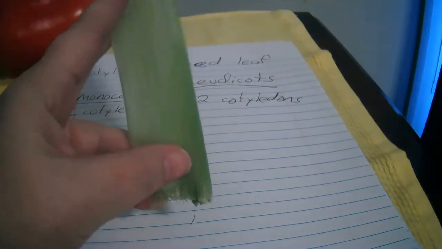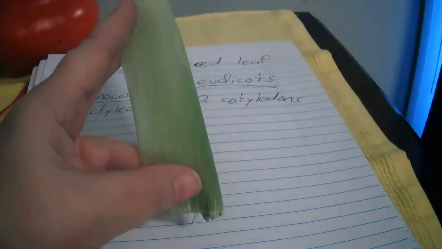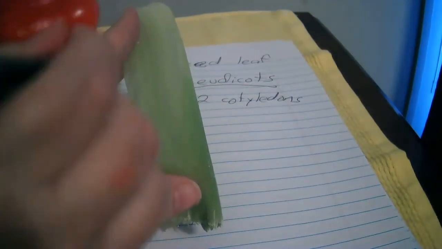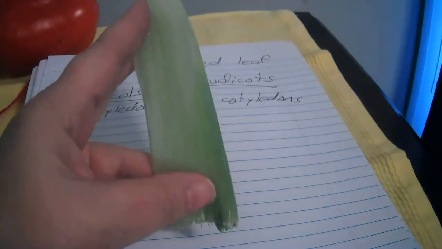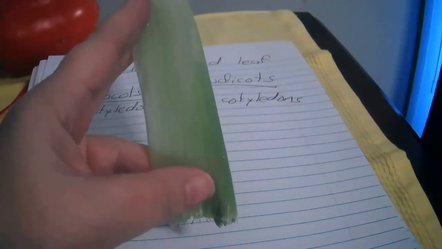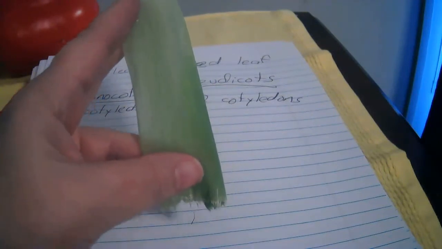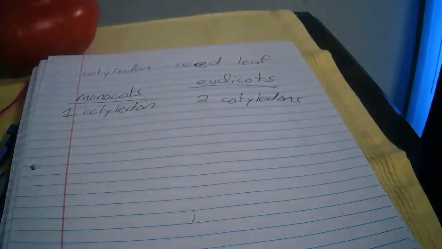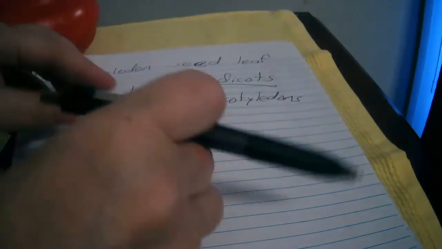See that the veins are running parallel from here to here. All of the veins in this leaf are running parallel. Now you can see it pretty good. Okay, so that is typical of a monocot, whereas I'll show you this one, which is going to be harder to see, but let's see if I can flatten it out.